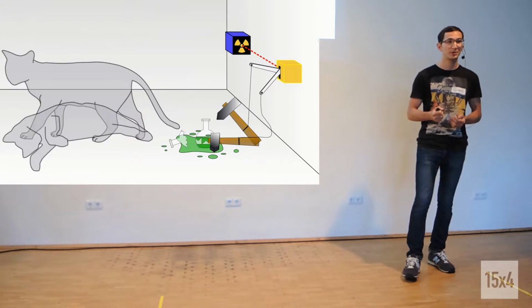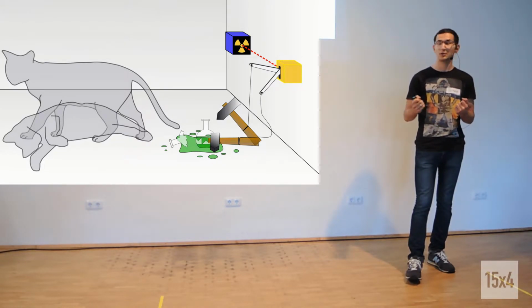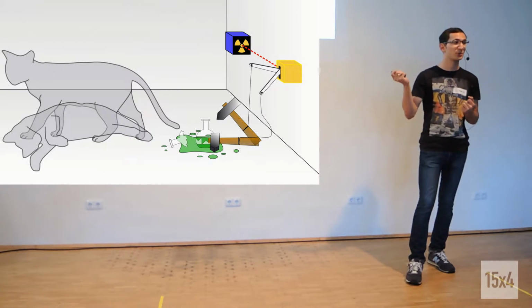So what happens at the moment when you open the box for the first time is that you break the wave function of the particle and you break the superposition state into a classical one.